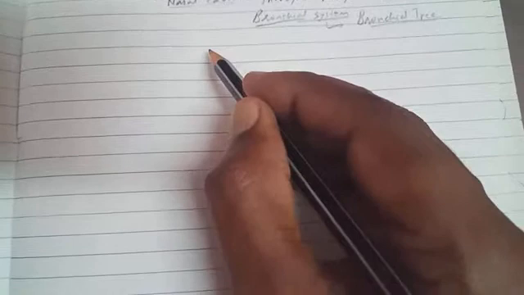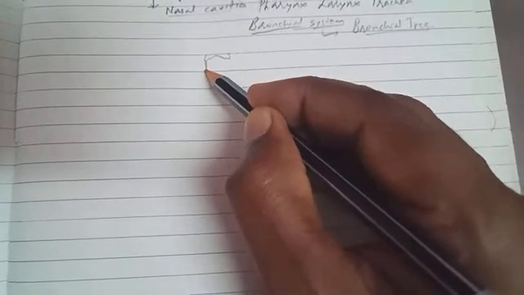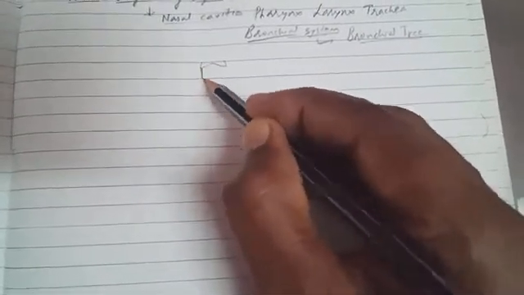So first we'll see the diagram and how to label the parts. We should make the diagram like this. We have to start the diagram here.